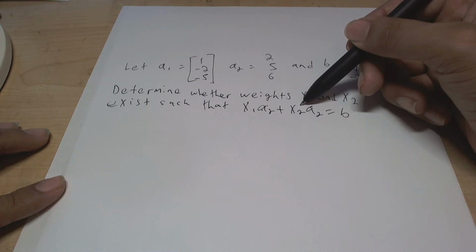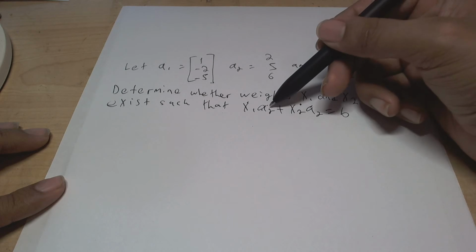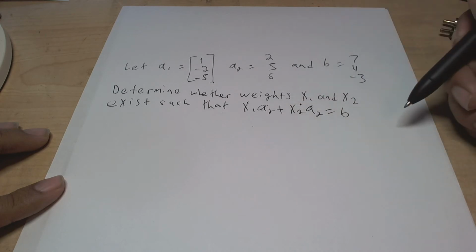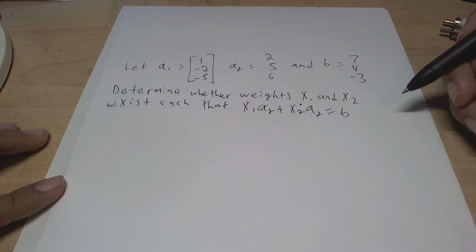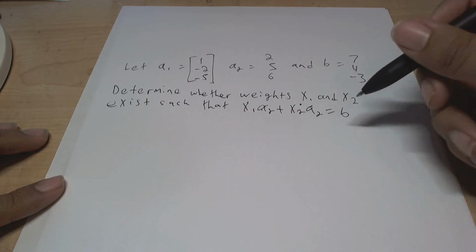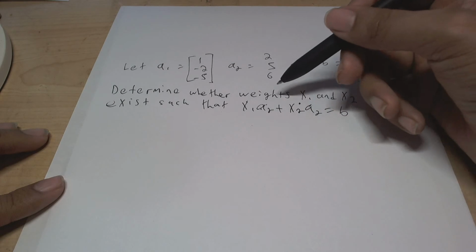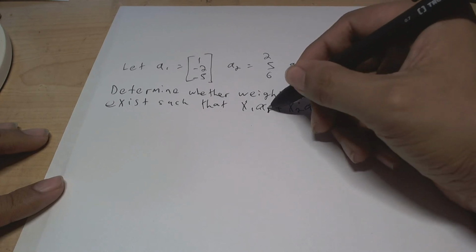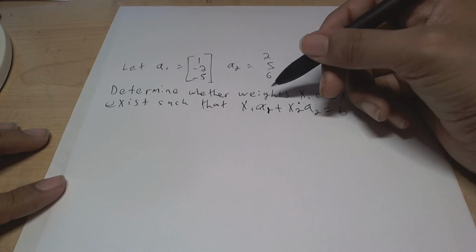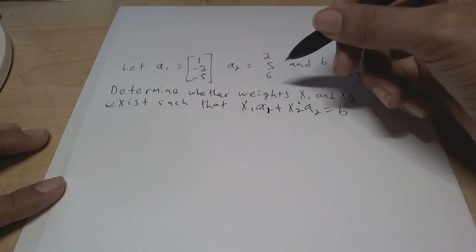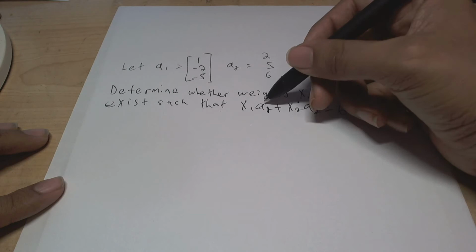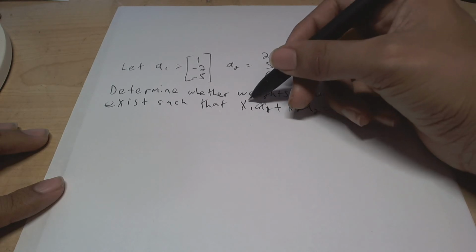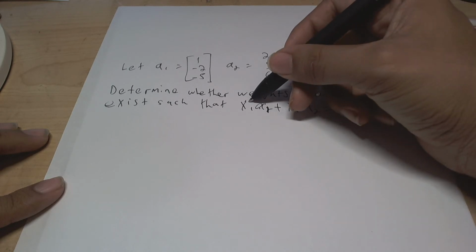So we could get some scaled vector. What do we mean by scaled vector? Well, we already covered scalars, right? So a scaled vector, if I wanted to get half of vector a sub 1, x sub 1 would have to be half, right?